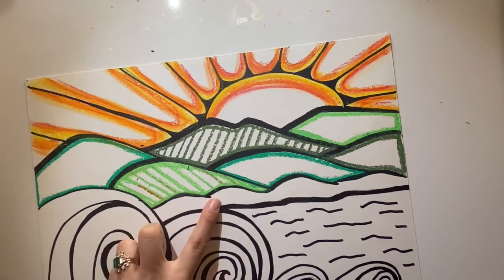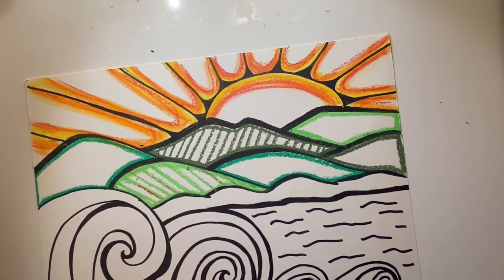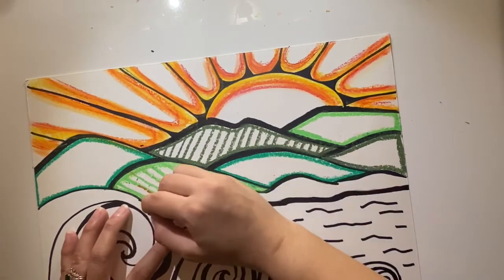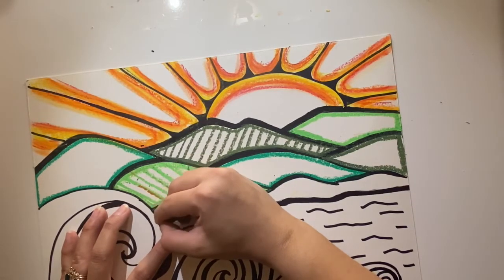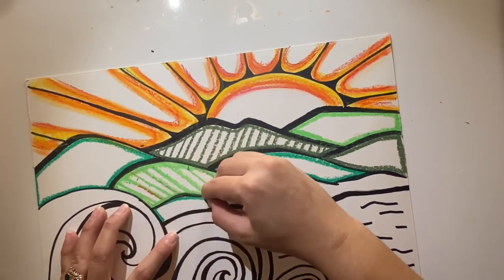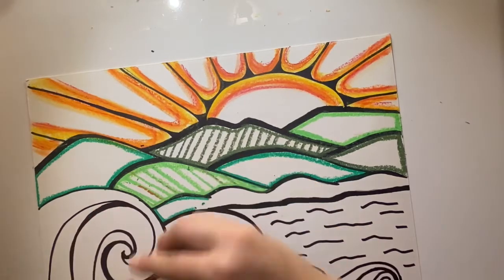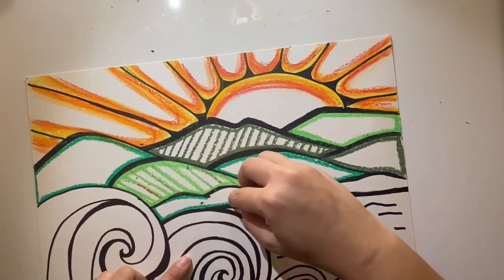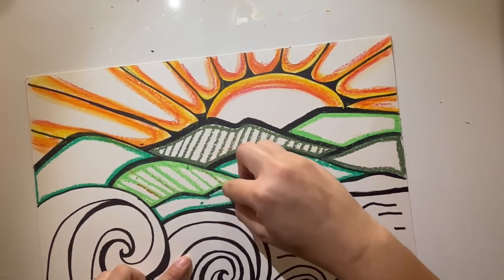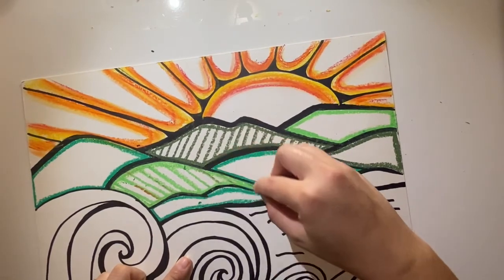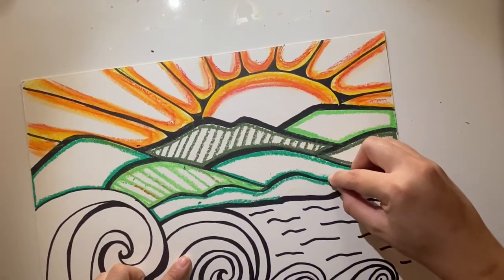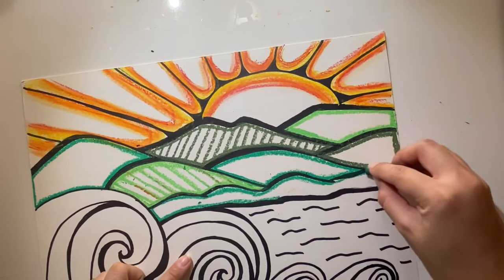And then for my little mini mountains here, I'm going to choose probably my dark green, and I'm going to outline it, but I will be doing some lines as well. They're going to be really soft lines.